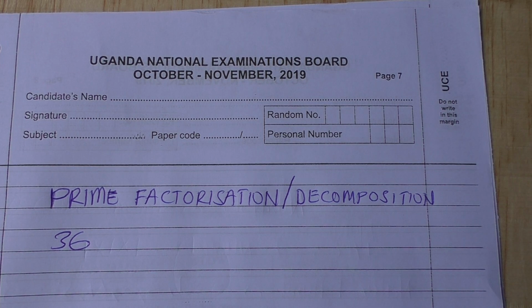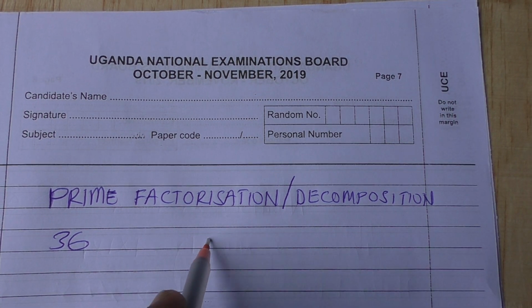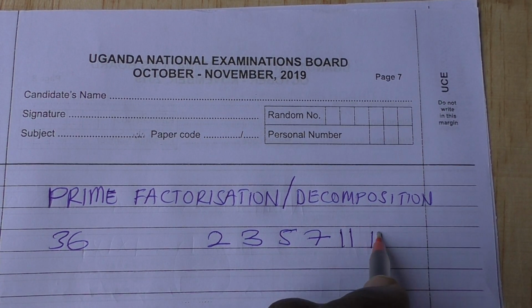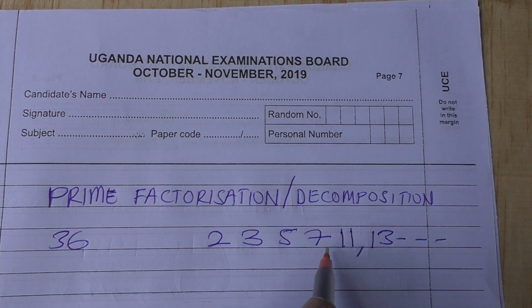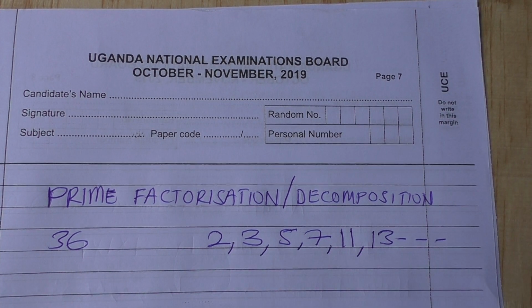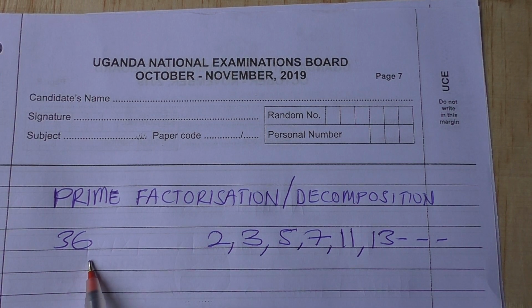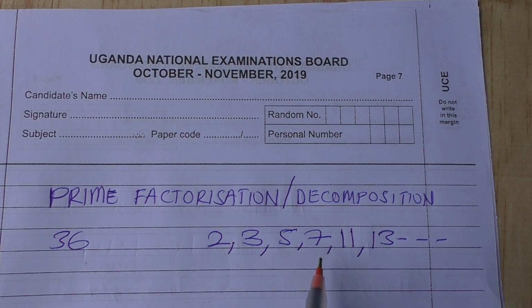Those numbers that you multiply to get 36 but have only two factors, 1 and itself, and those numbers include 2, 3, 5, 7, 11, 13, among others. So in prime factorization, we break down 36 using the prime numbers that divide 36 completely.